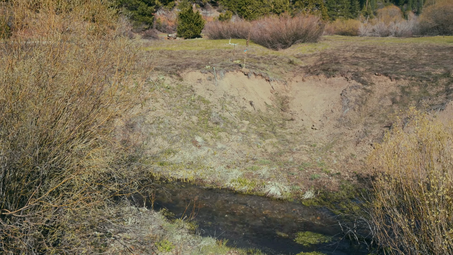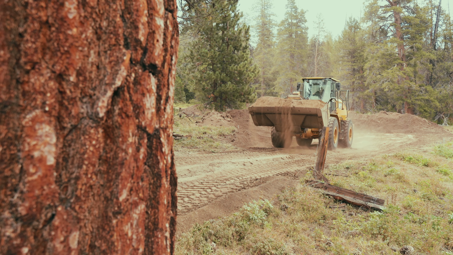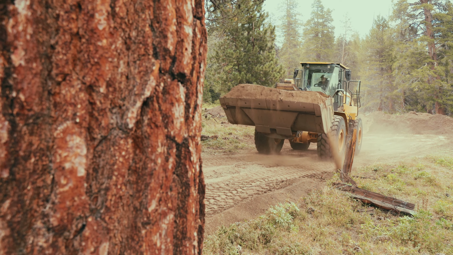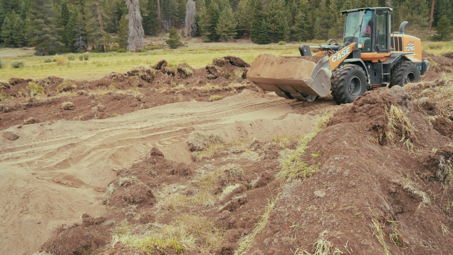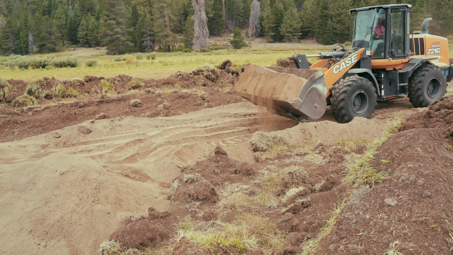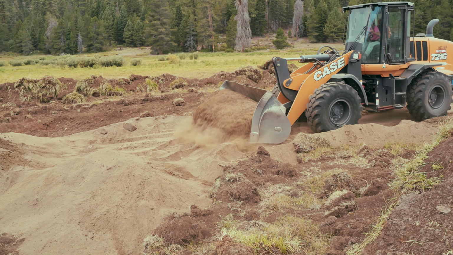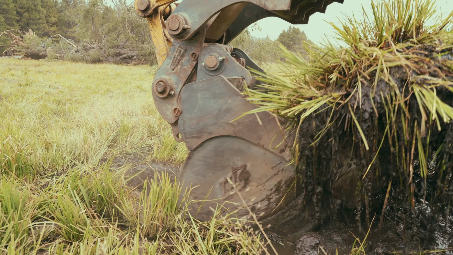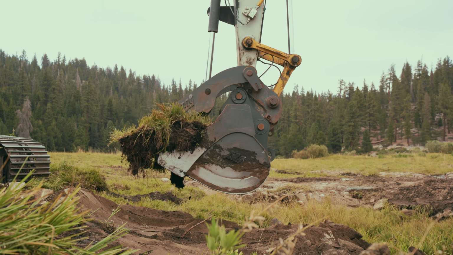Unfortunately, if incision is really deep, you have an intermittent system and you don't have a lot of sediment supply, you're left with using some form of equipment to add to the base elevation of the channel to raise it. And so in this instance, we use wheel loaders to borrow material and add it to the base of the stream channel. And we use an excavator to salvage sod and put sod back on top of the stream channel.